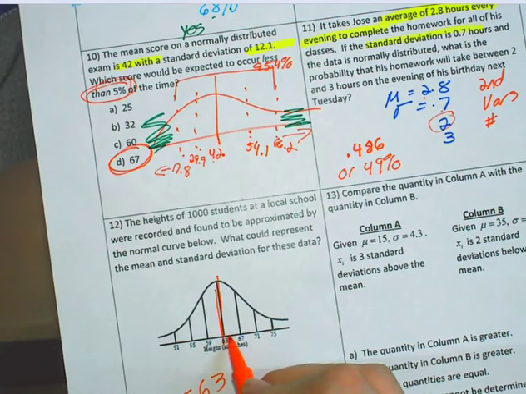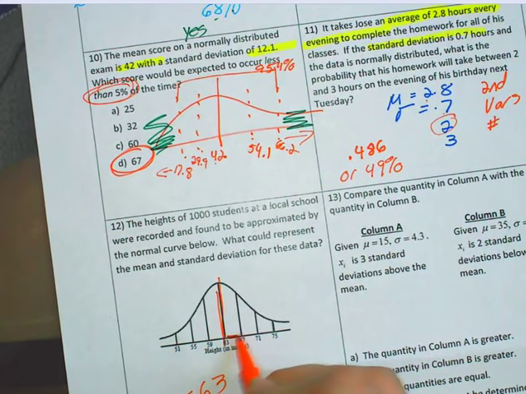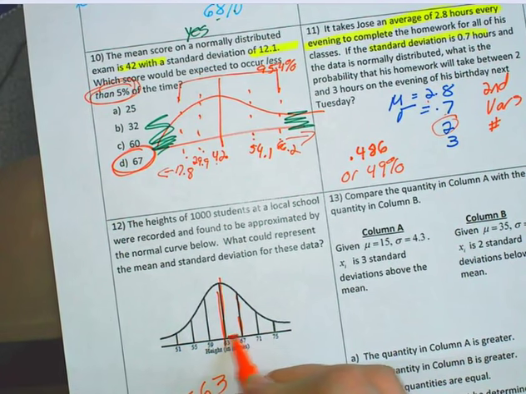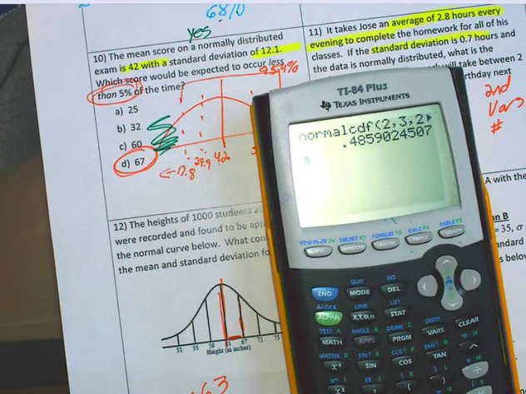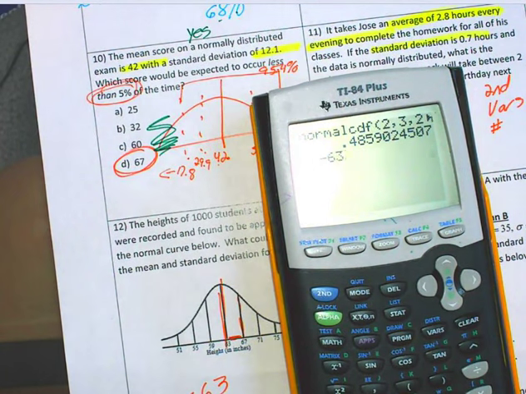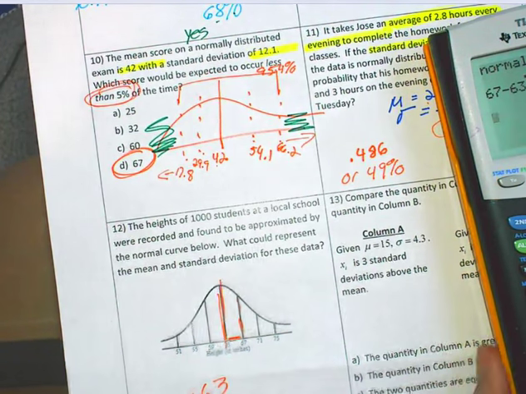Remember that the distance between the mean and 1 standard deviation is going to be your actual standard deviation, so you can just do 67 minus 63, which should be 4. So the standard deviation is 4.